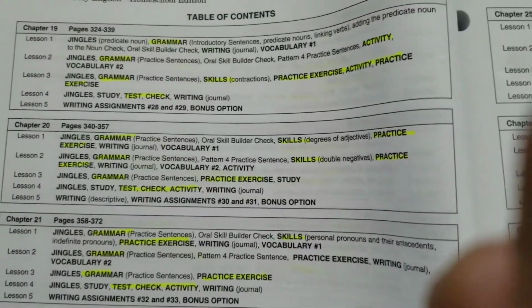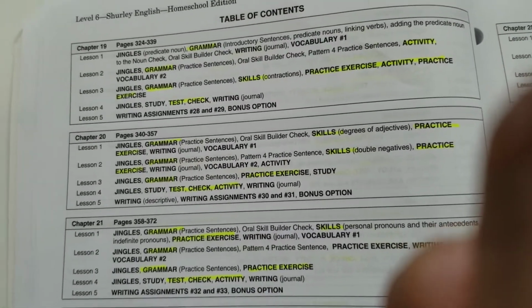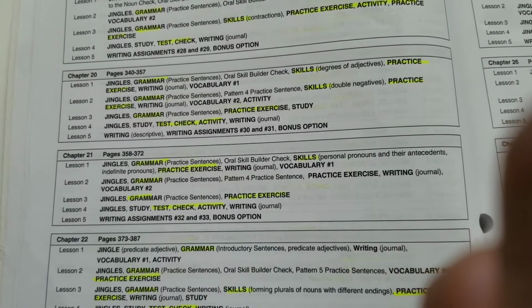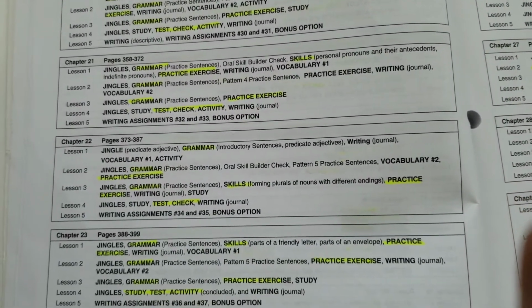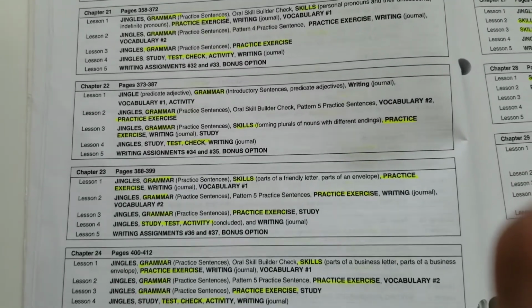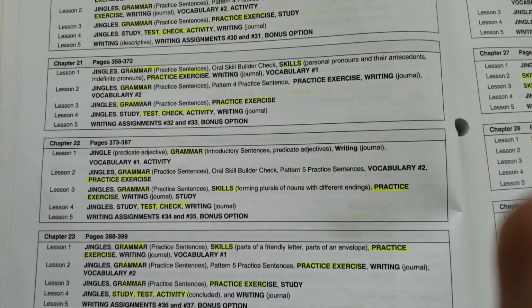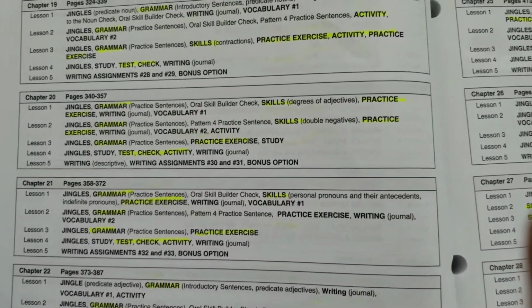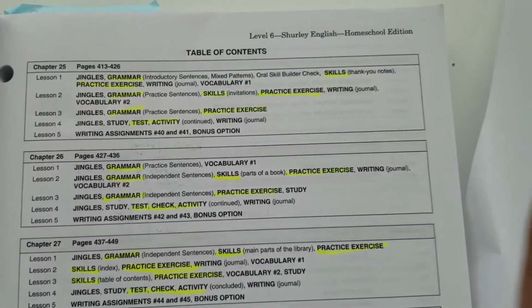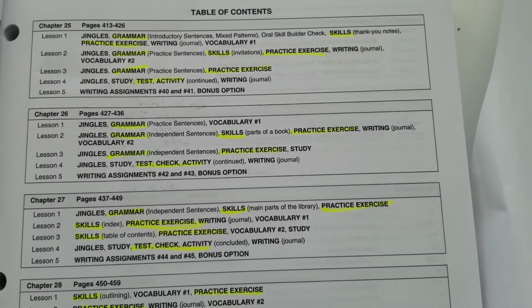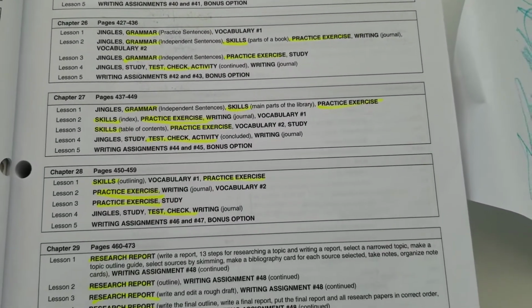Let me keep showing you the table of contents here. And again, everything builds on each other. I would definitely say this is a spiral approach to learning for Shirley Method. Definitely a spiral approach for learning, which means whatever they teach in the beginning, you keep on spiraling through over and over again, but it's not redundant.